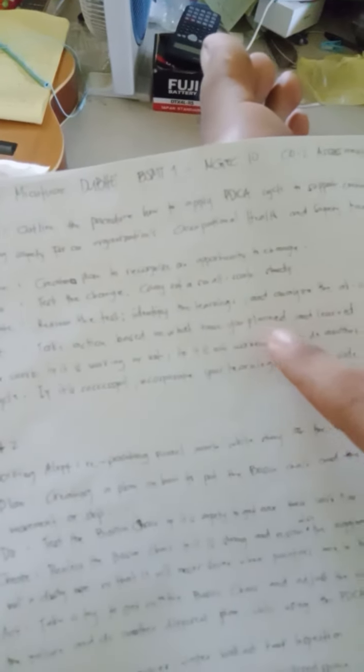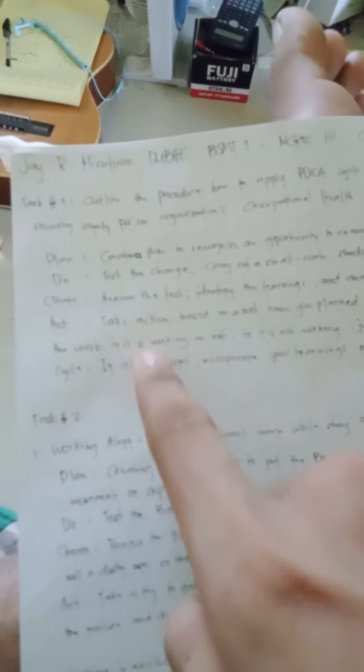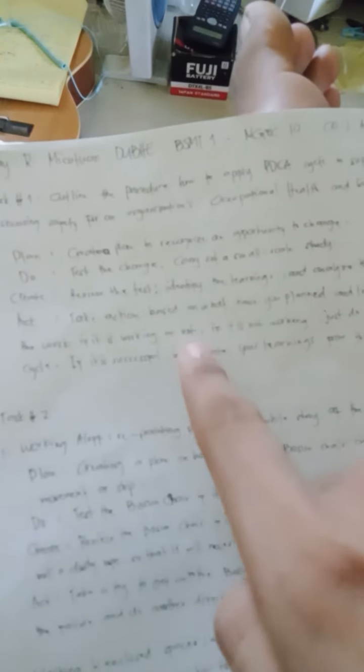And act. Take action based on what you have planned and learned. Take a look at the changes to see if the work is working or not. If it's not working, just do another plan and repeat the PDCA cycle. If it is successful, incorporate your learnings from the wide changes.